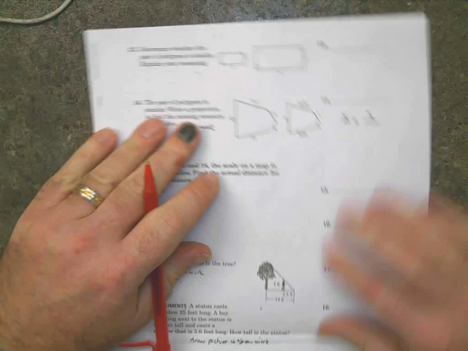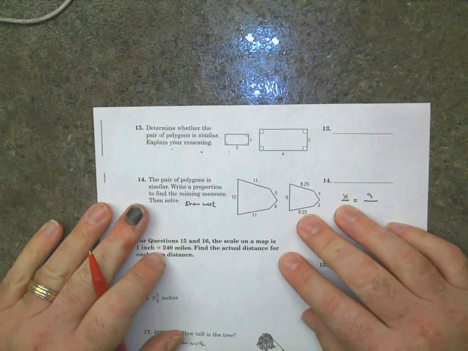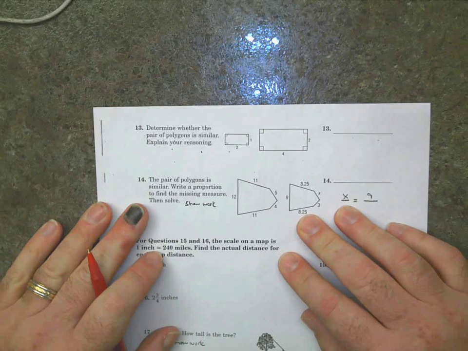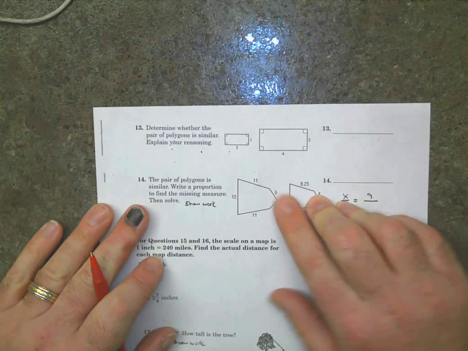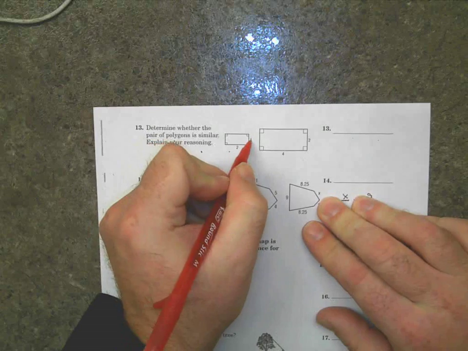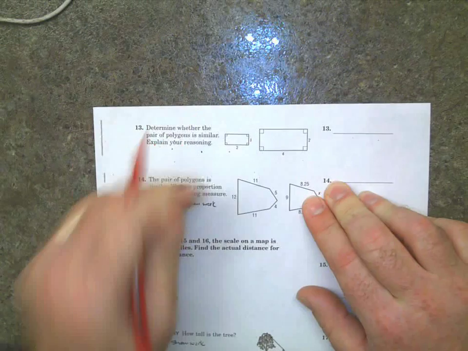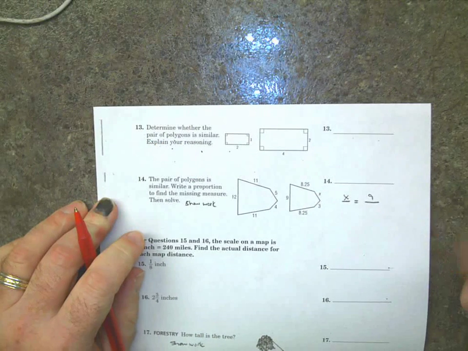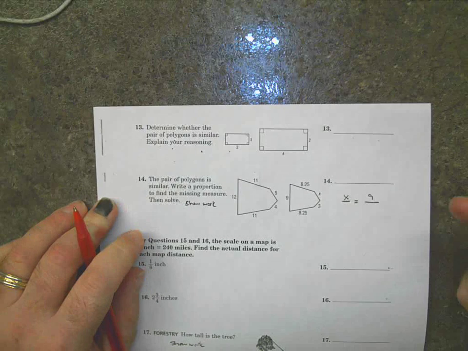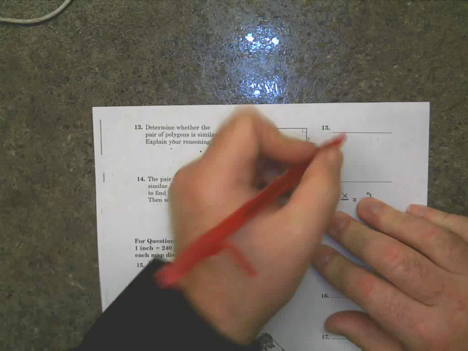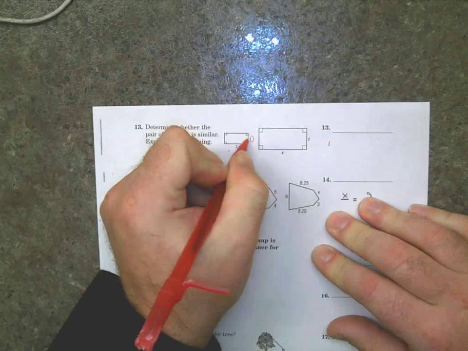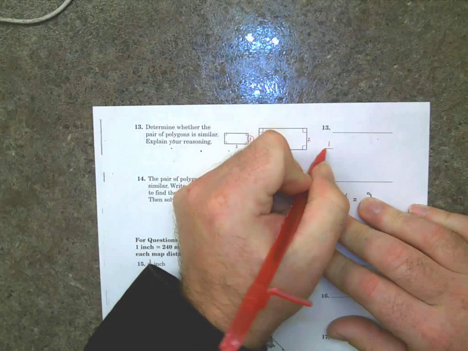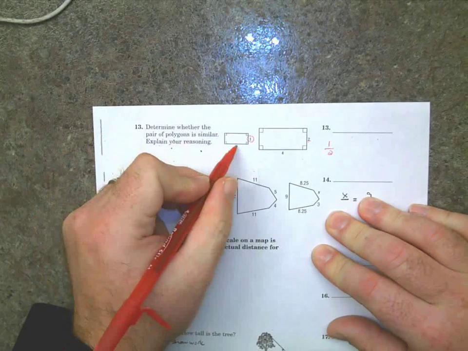Flipping to the back page. Question 11. Slide it down so you can see. Determine whether the pair of polygons is similar. Explain your reasoning. That's where you've got to set up a ratio. Make sure that when you do this, you're consistent. Since I have 1 on top, I'm going to put 2 on bottom, because that's a similar one.